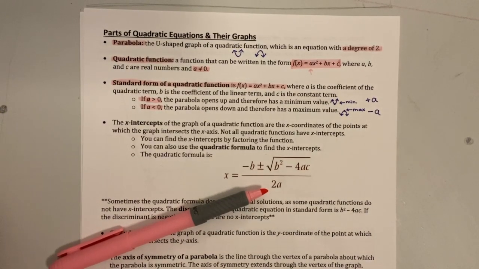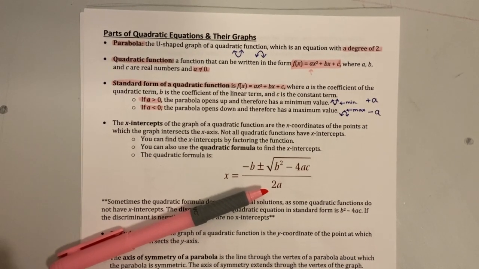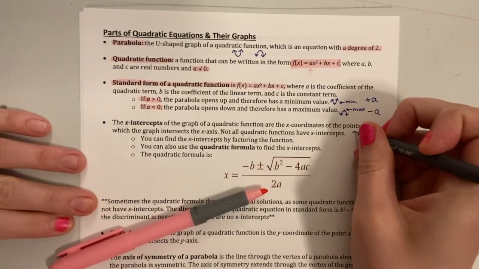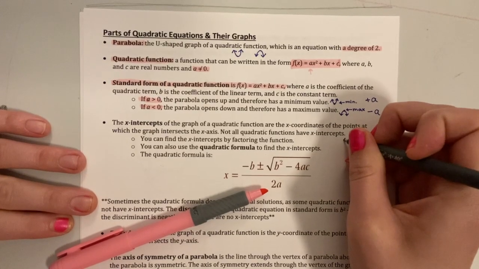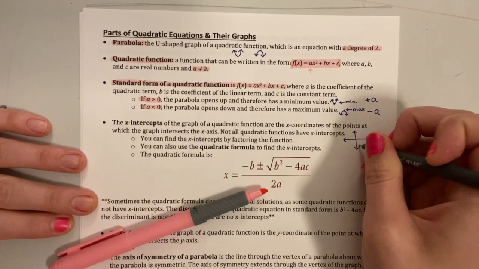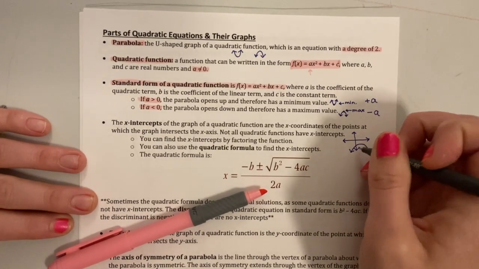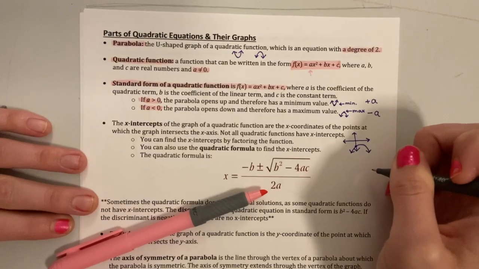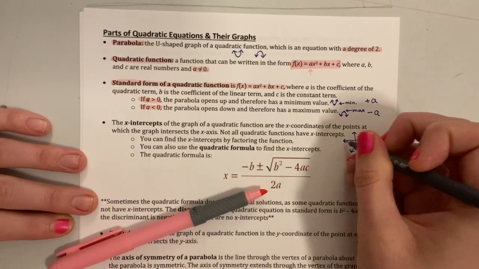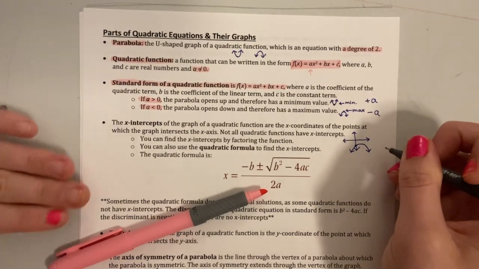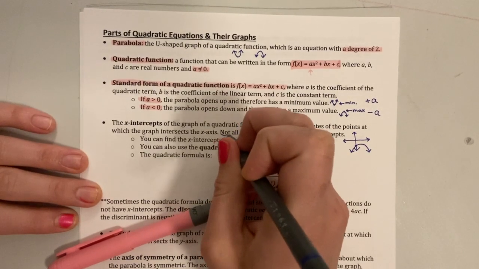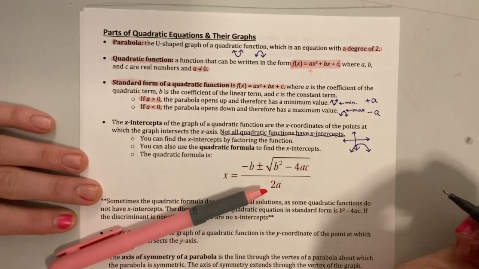The x-intercepts of the graph of a quadratic function are the x-coordinates of the points at which the graph intersects the x-axis. So not all quadratic functions have x-intercepts. For example, if this is my coordinate plane and this is my parabola, notice that this has a y-intercept, but there are no x-intercepts because it never crosses the x-axis. So that's an example of when we don't have an x-intercept.